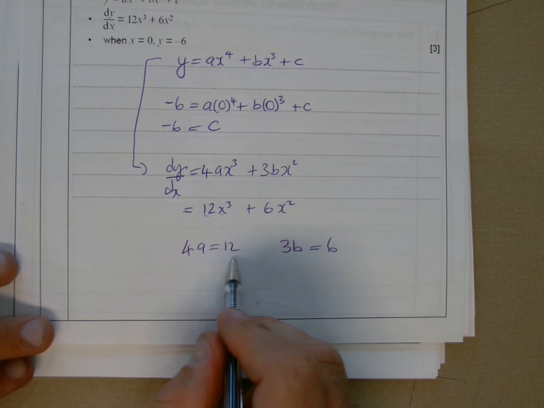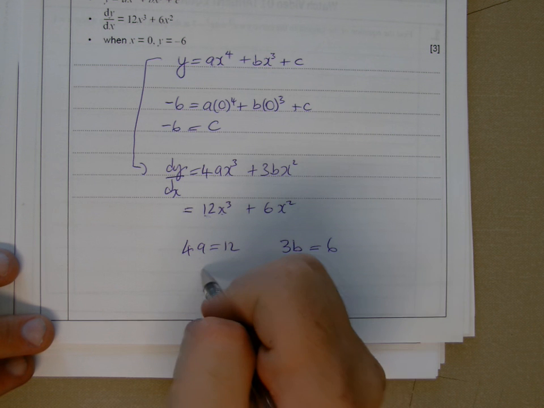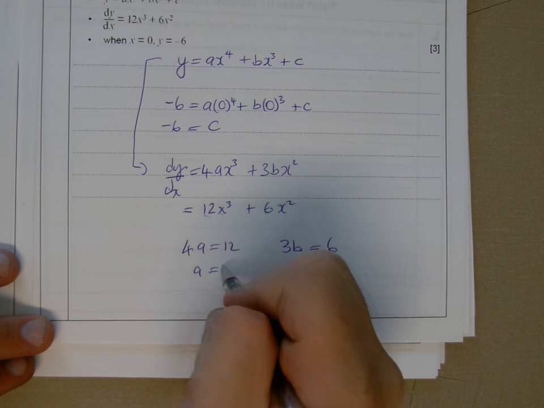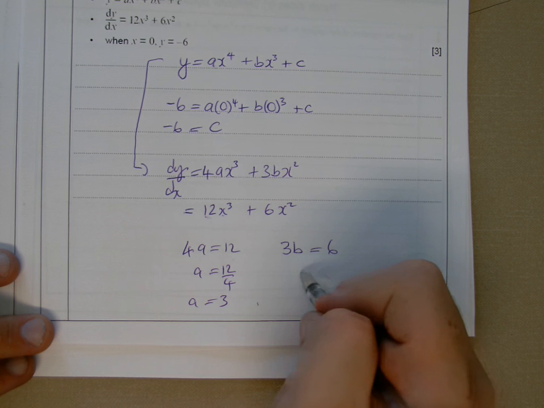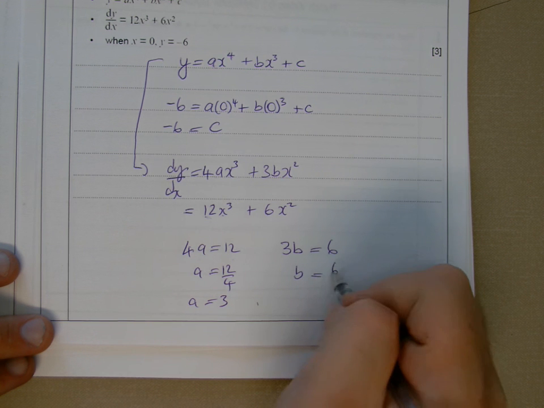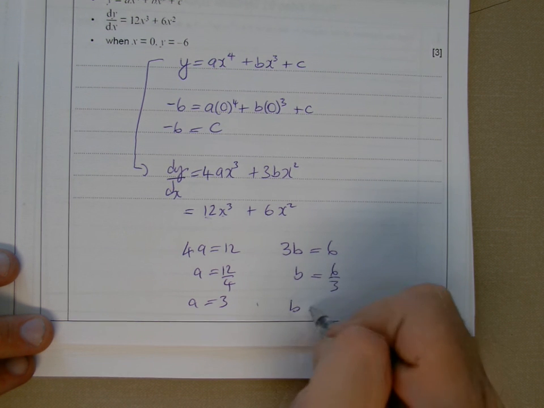Now if I've got 4a equals 12, then that means I can work out what a is. a will be 12 divided by 4, so a will equal 3. And then if I've got 3b equal to 6, I can say then b will equal 6 divided by 3, so b will equal 2.